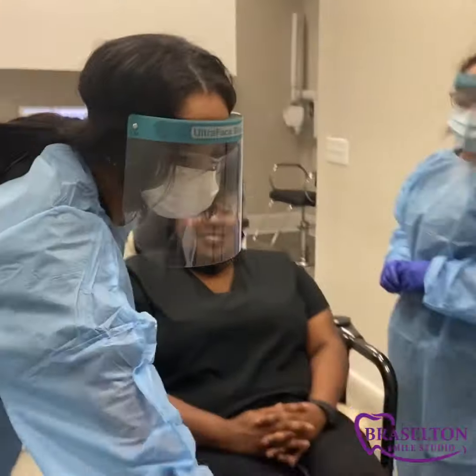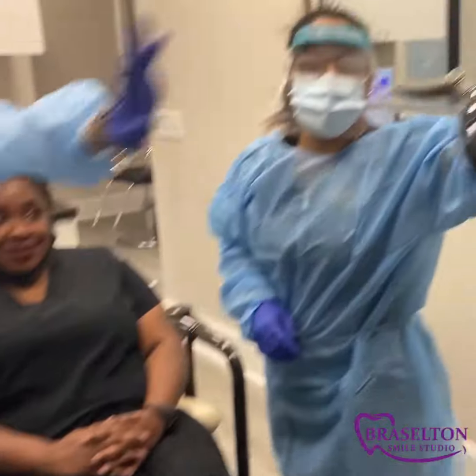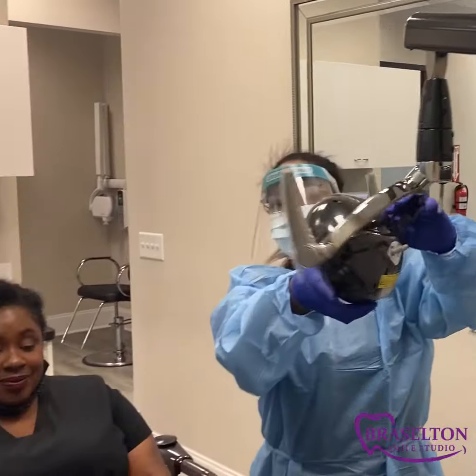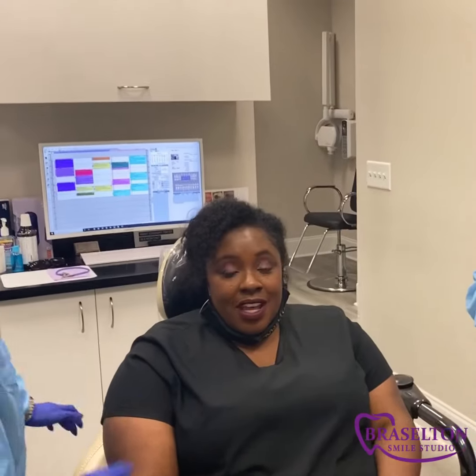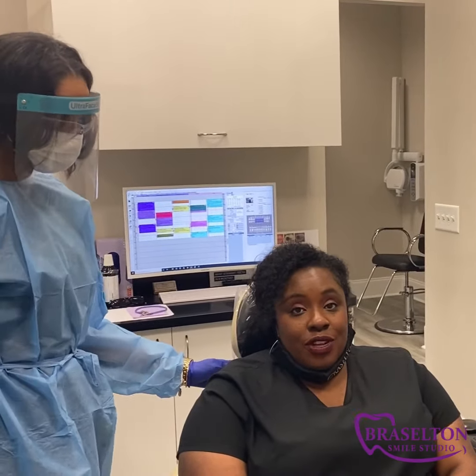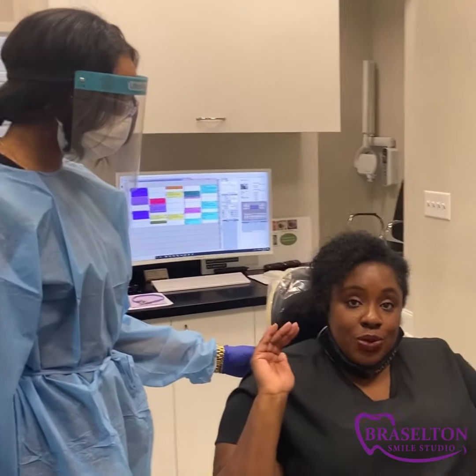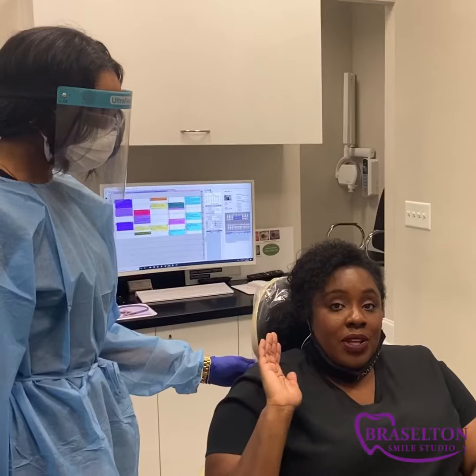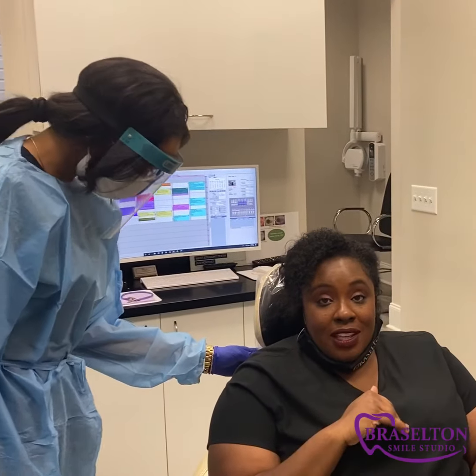Everything has barriers on it like we normally do. All of our handles, lights, and everything has been sterilized and wiped down. So our goal is to try to take care of everything we can for you in one room. So we're not going to be going from operatory to operatory or different offices. We have tried to implement as much contactless equipment in the office.